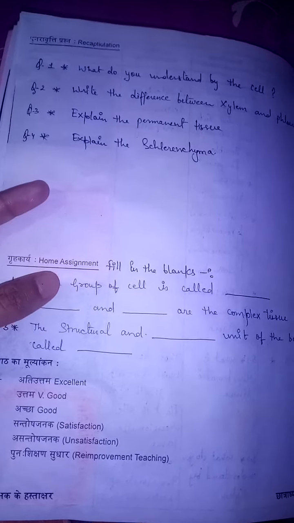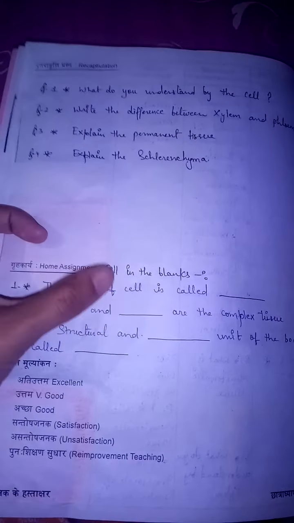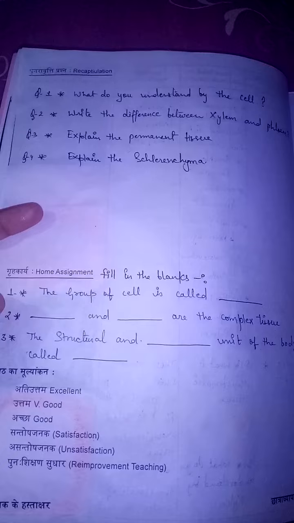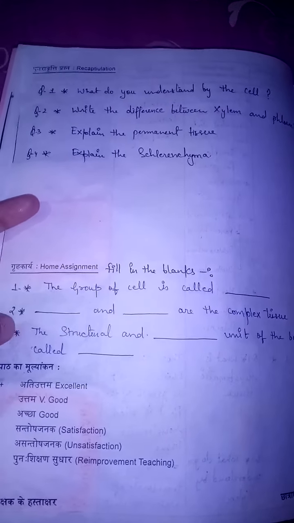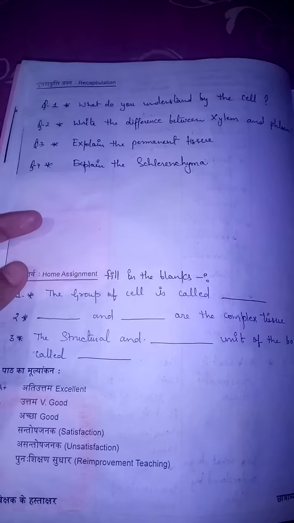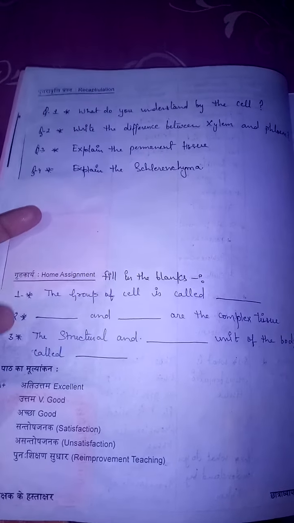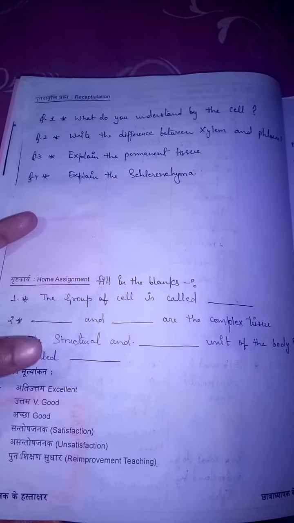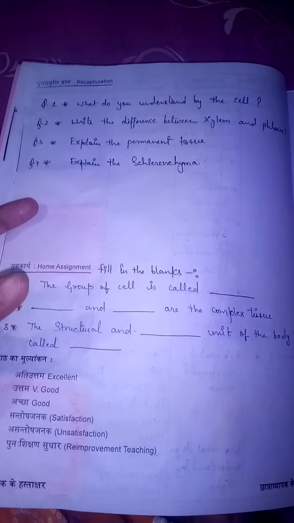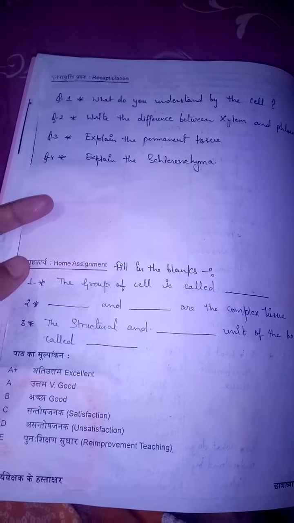home assignment or homework, in the form of fill in the blanks. Question number first: the group of cells is called dash. Second: dash and dash are the complex tissues. Question number third: the structural and dash unit of the body is called dash. That's all. The lesson plan is complete, which is on plant tissue.